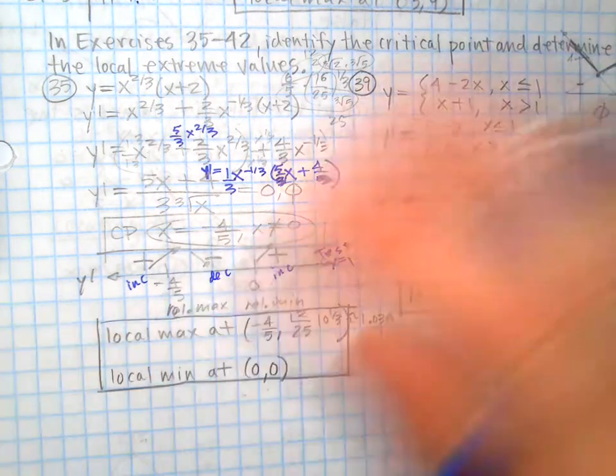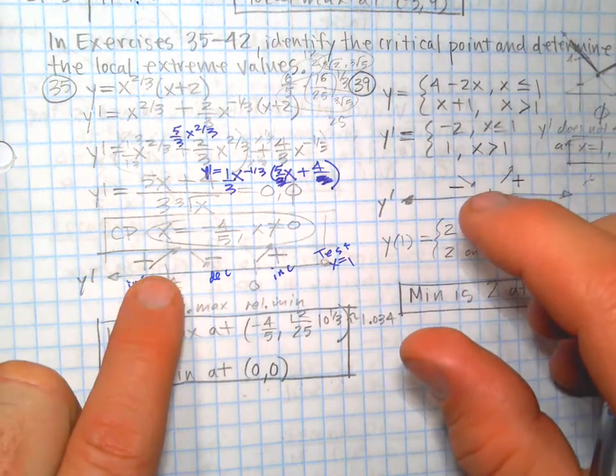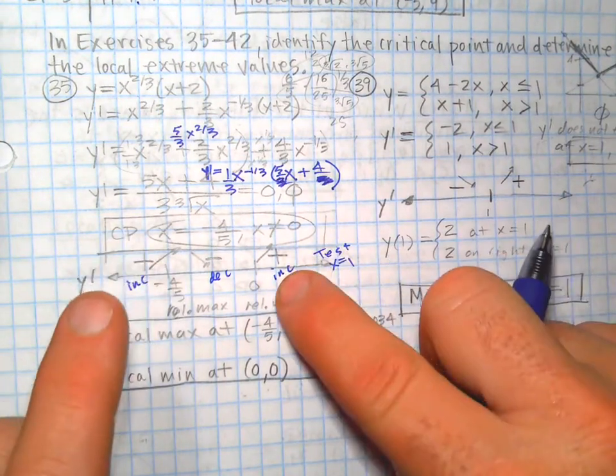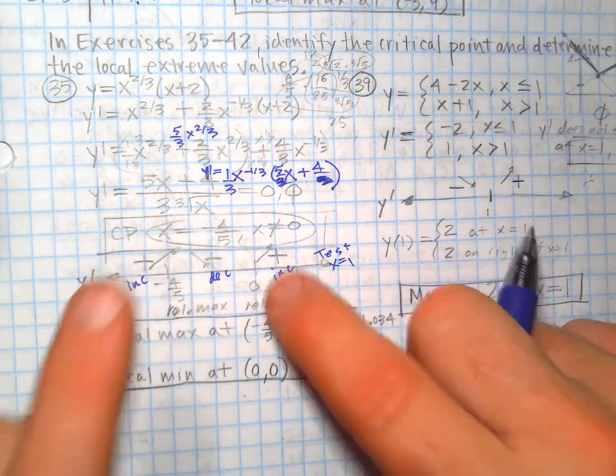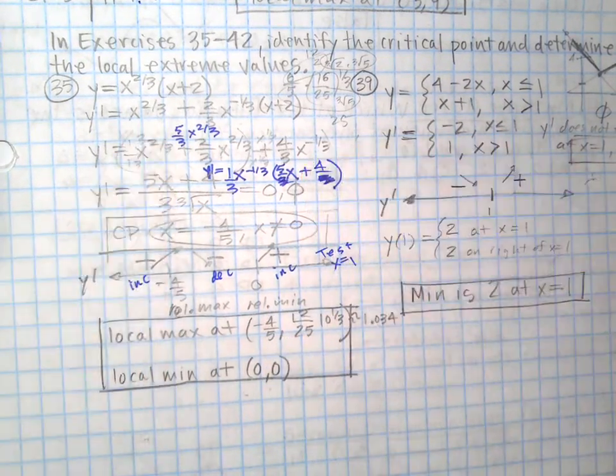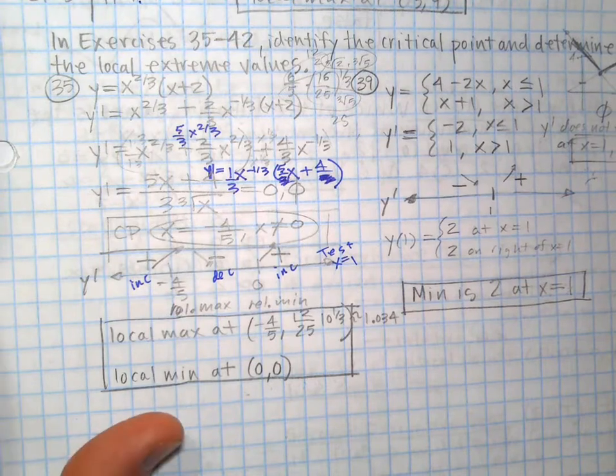and we don't have endpoints, so the graph goes down forever over here and goes up forever over here. So there is no max, there is no min, but there is a relative max, local max, and a relative min, local min at these points, and you could plug these values back in the original equation and get their values.